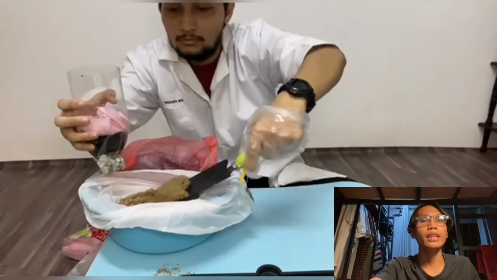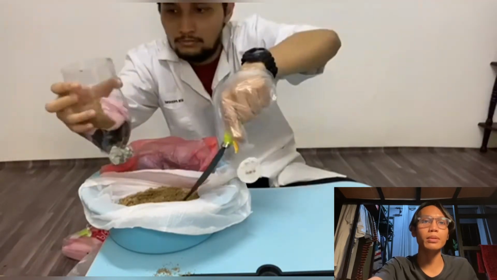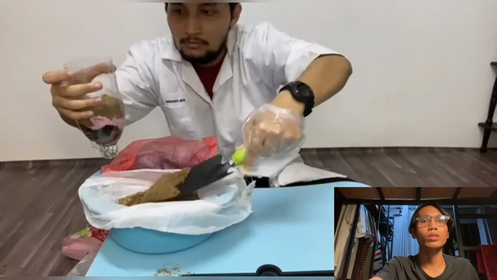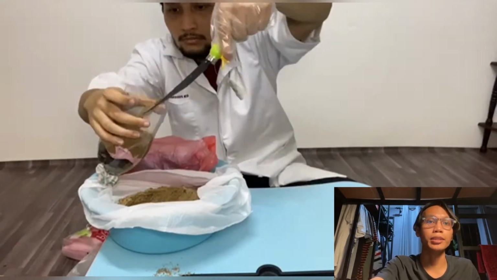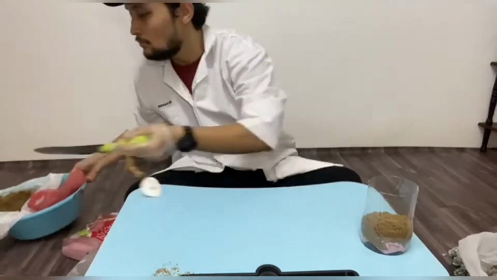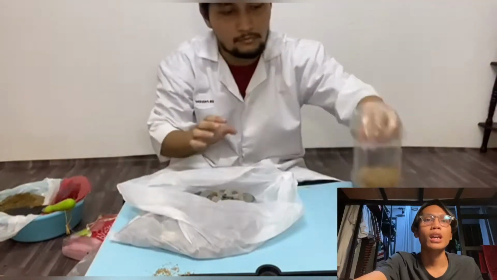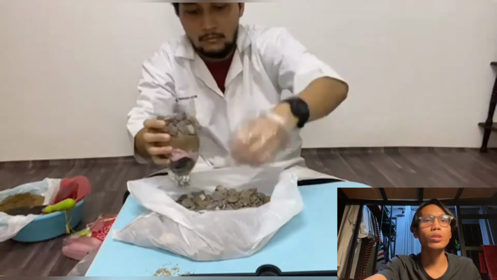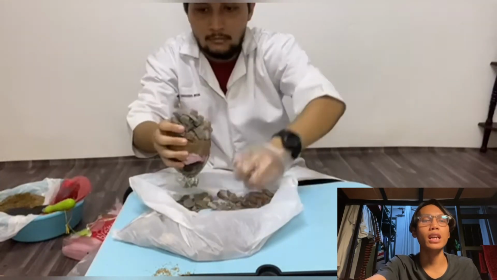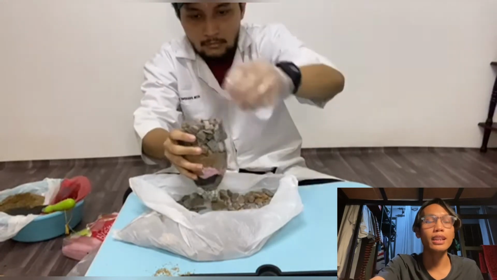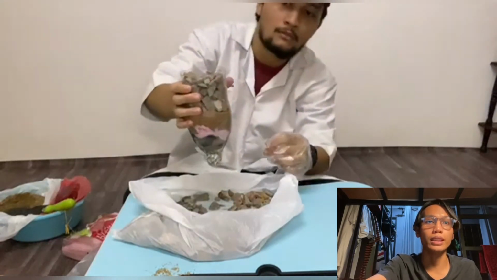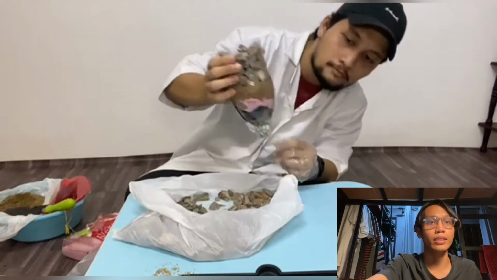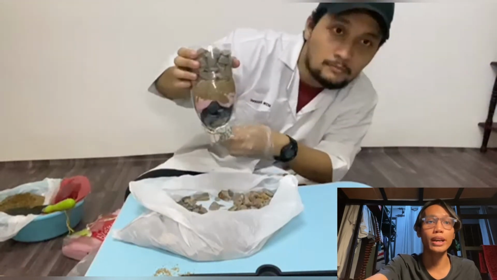Next, a layer of sand with 20 mm is put into the bottle as a second layer. And finally, a layer of coarse gravel with 70 mm is put as a final layer into the water filter. And here is the design for design 1.